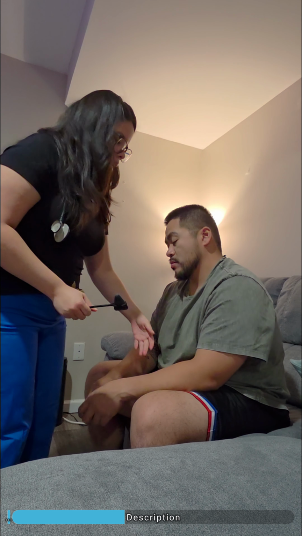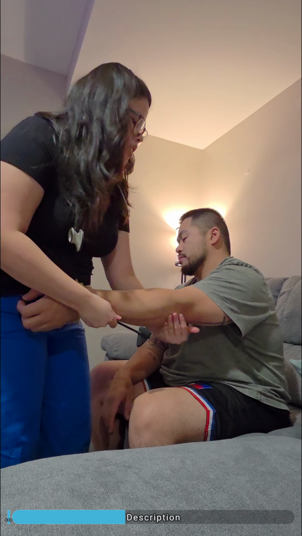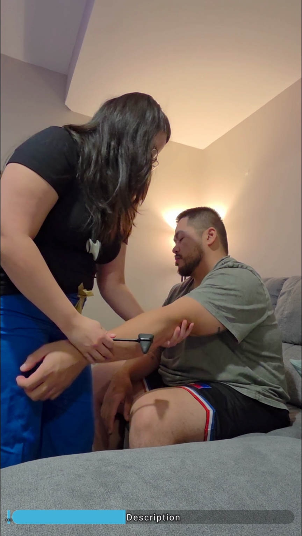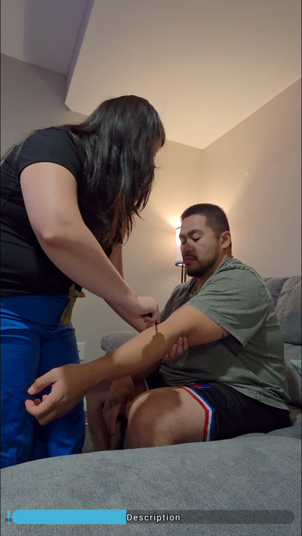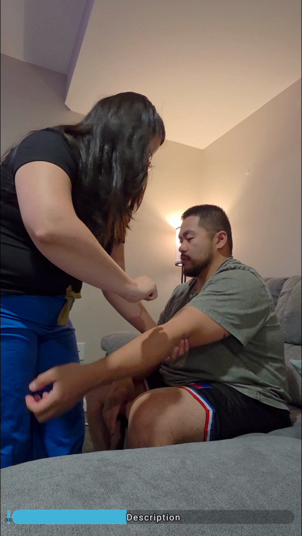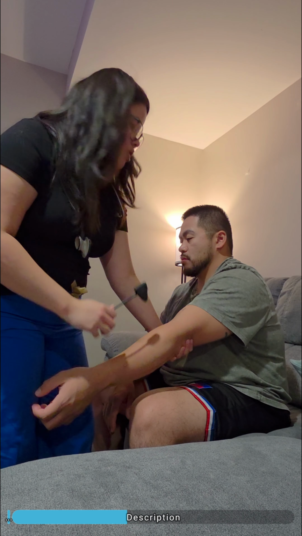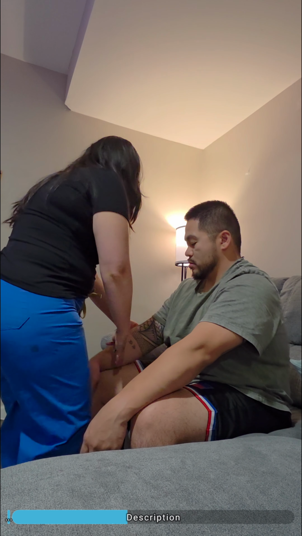Okay, so I have my tool here to check your reflexes. So we're going to start first with your bicep. So I'm going to go ahead and have you move your arm out. You can relax it. Okay, you can relax. And I'll just support it. I'm just going to hit you right here. And what we expect is a lot of contraction, which is good. And then we're going to go ahead and do the same thing on this side.